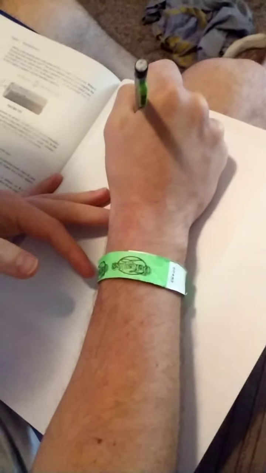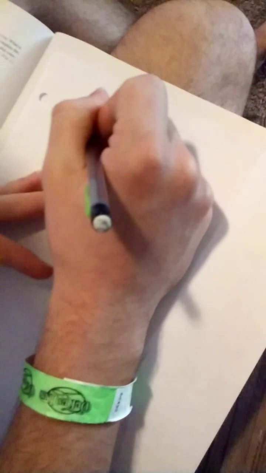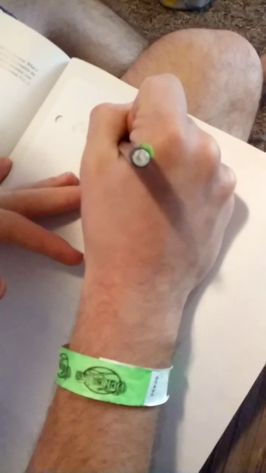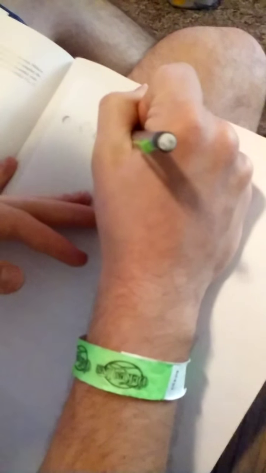Pencast number 8. This is problem 7.44 from Griffiths. We have a conductor, so the E is equal to 0 inside, and all the charge resides on the surface. So on part A, we're supposed to show that the magnetic field is constant inside.